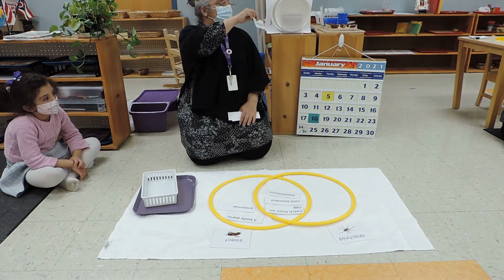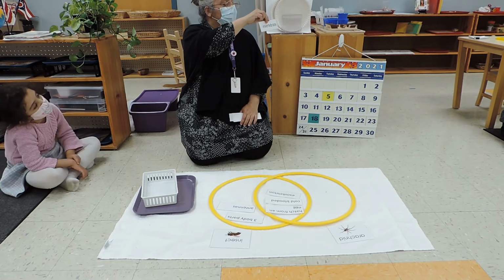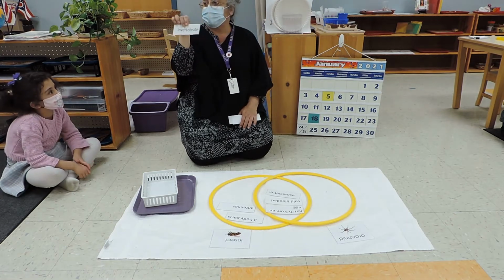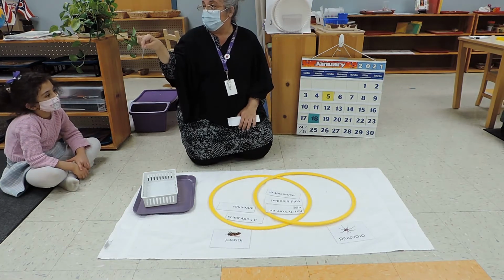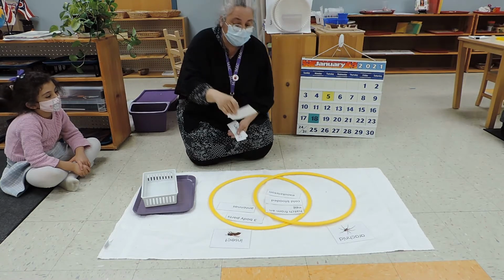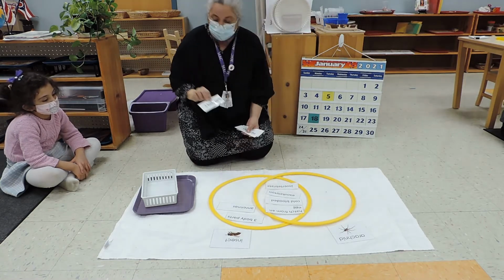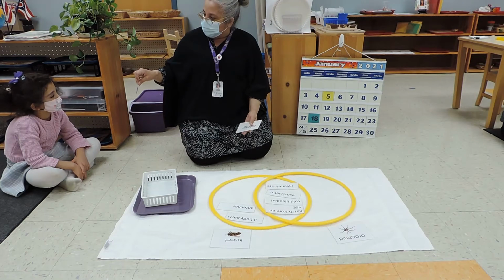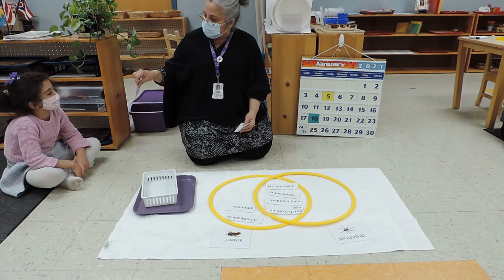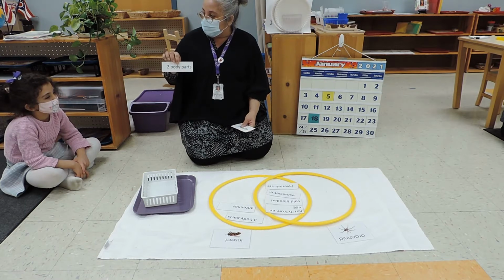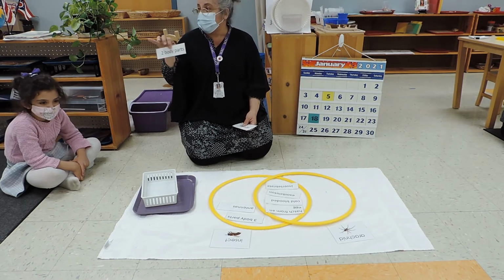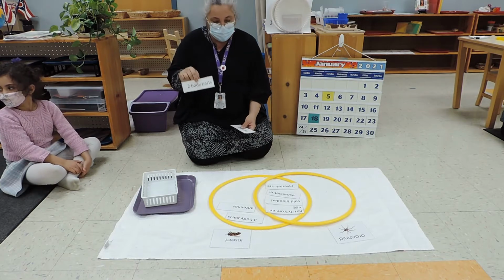Invertebrate. That means that they don't have a backbone. Both. Both are invertebrate. Who has two body parts, Lena? Insects or arachnids? Arachnids. Do you remember what they are? Does anyone remember what they are? Abdomen and thorax. That's correct.